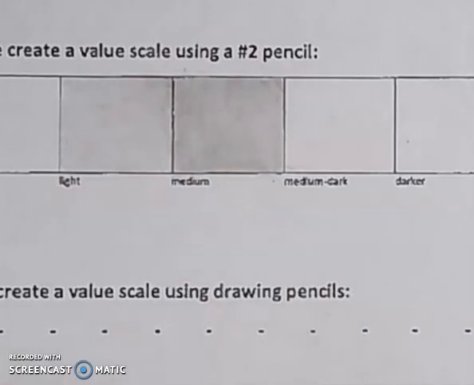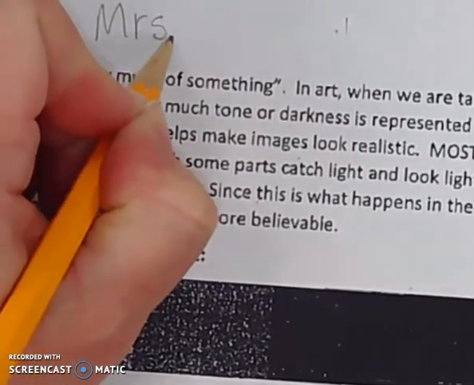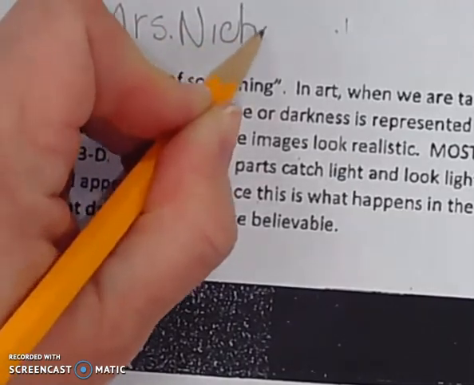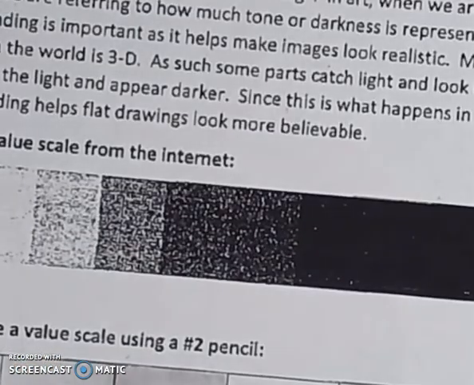Make sure you write your name at the top of your paper, because you will be turning this in for a grade. And then you can start your second video.